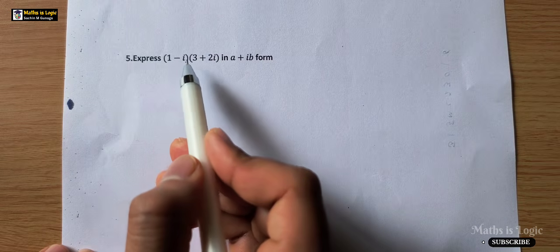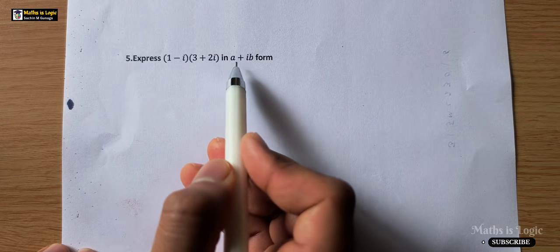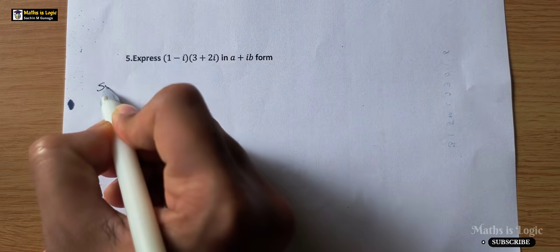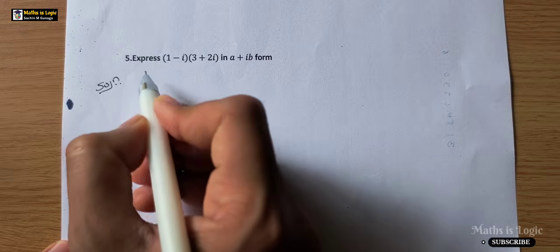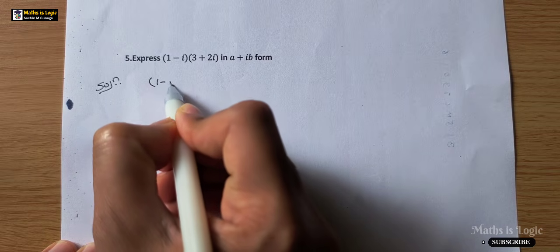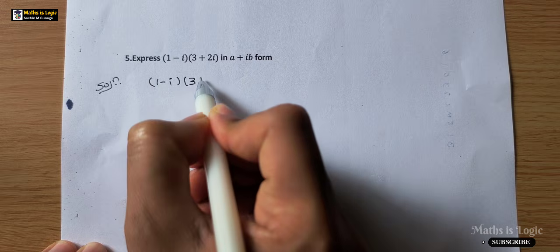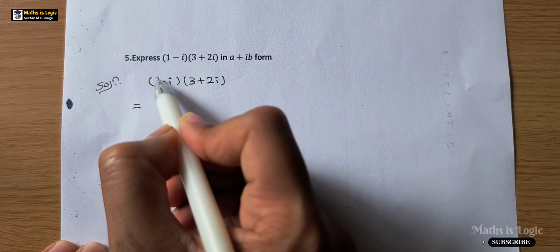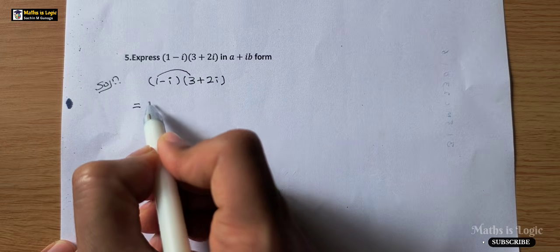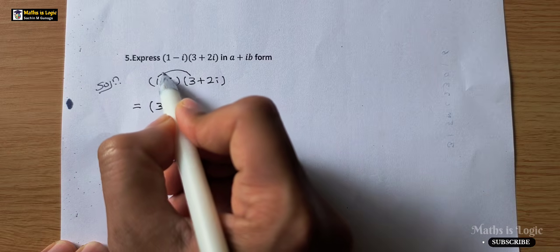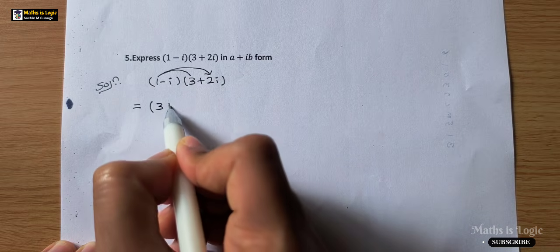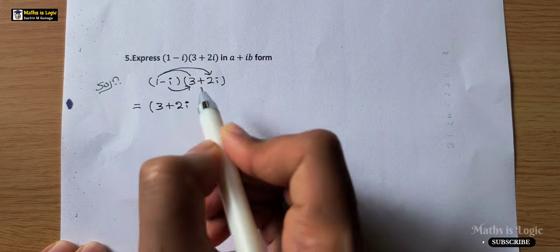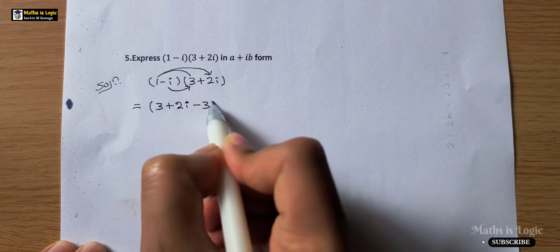Fifth, express (1 minus i)(3 plus 2i) in a plus ib form. So complex number example. So solution. Write the given value (1 minus i) into (3 plus 2i). First, multiply. Open the bracket. 1 into 3, that is 3. Next, 1 into 2i, plus 2i. Next, minus i into 3, minus 3 times i.